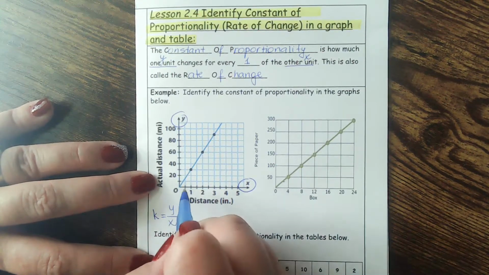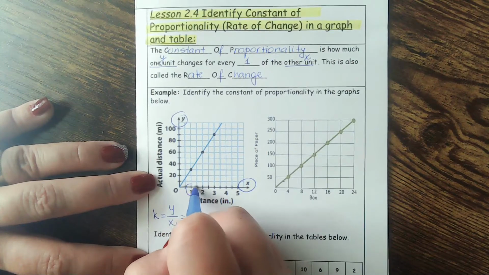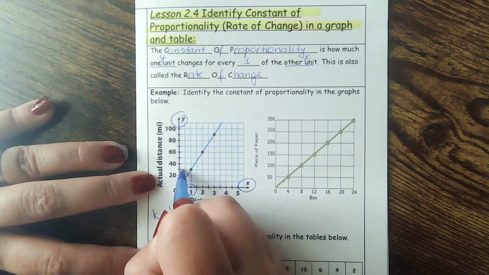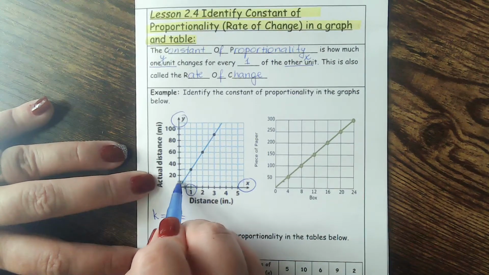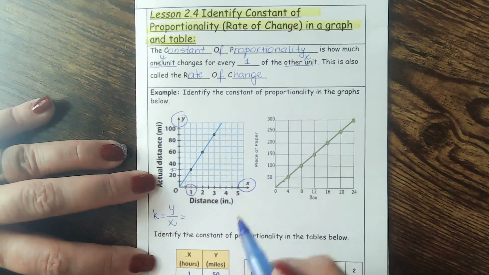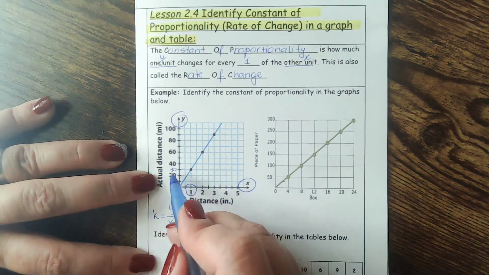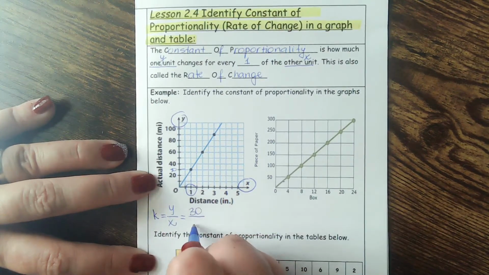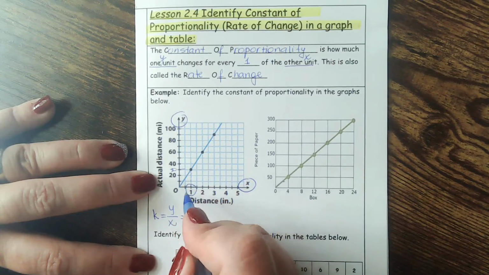From the graph, for the one unit here on the x-axis, I have 20, so in between should be 10, 20, 30 for the y-axis, over 1 for the x-axis.